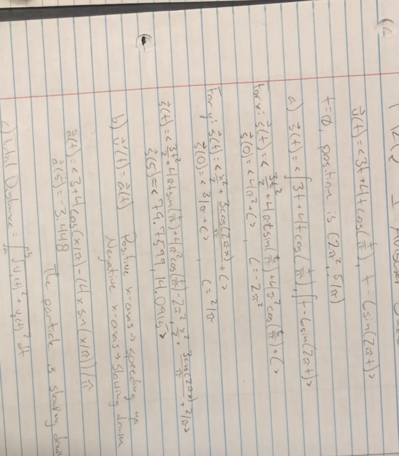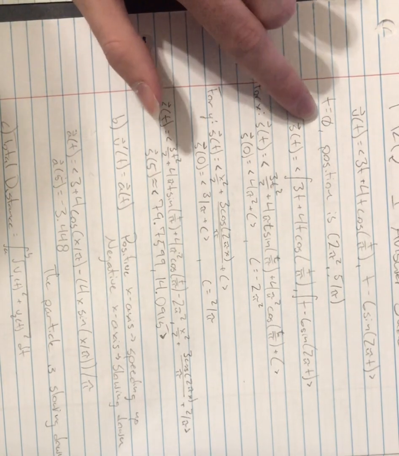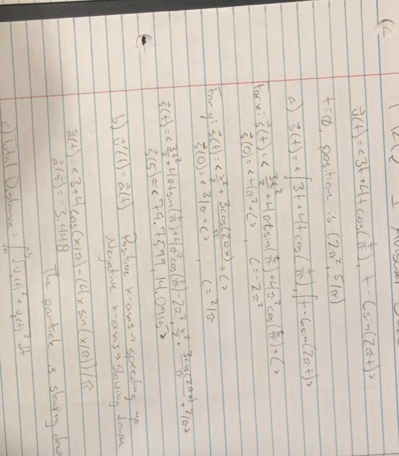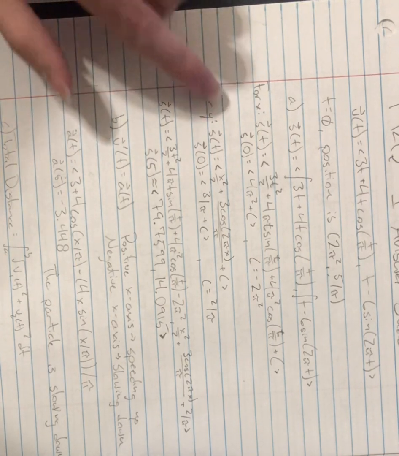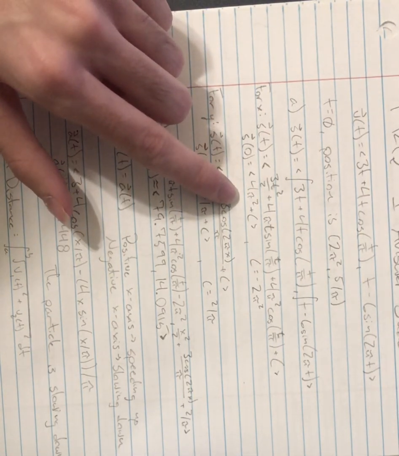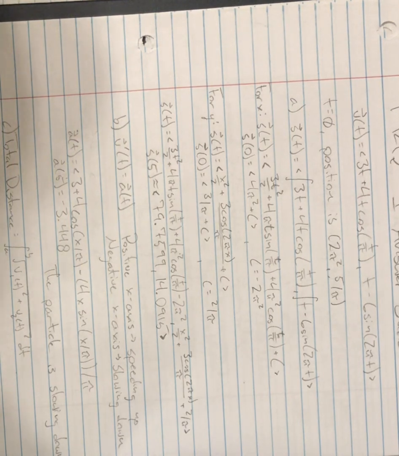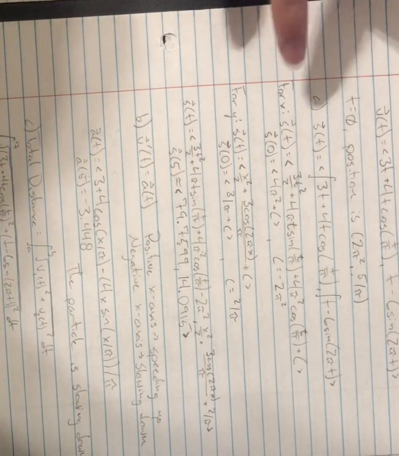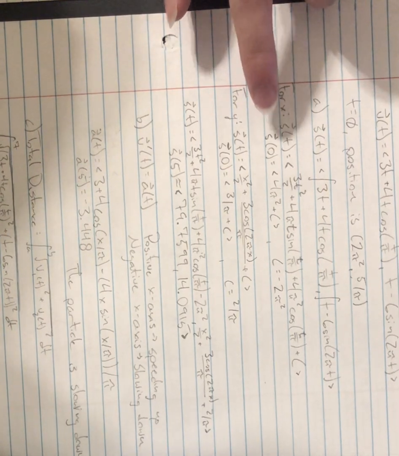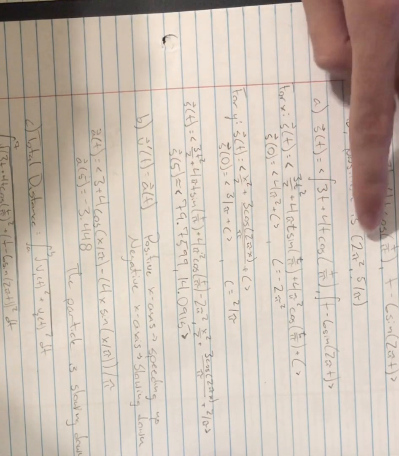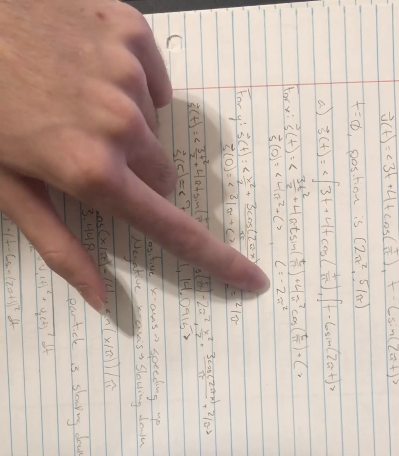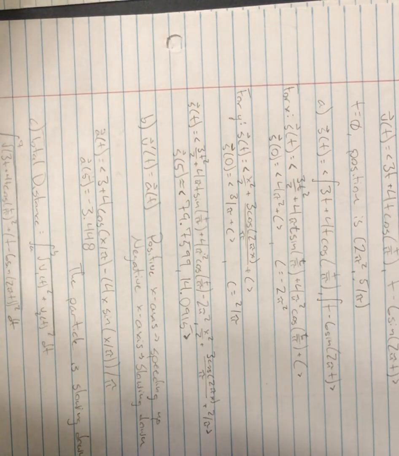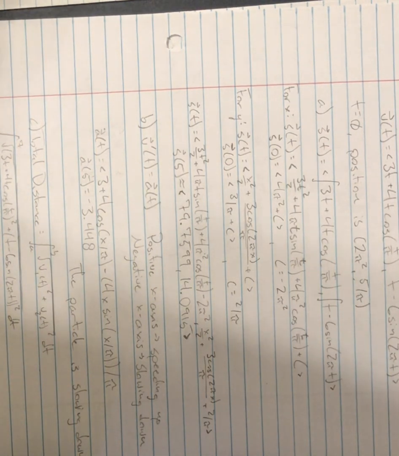Well, we were given the initial condition that when t equals 0, the position is 2 pi squared for x. So we can plug in 0 for t and we get 4 pi squared. This is the calculator question, so this was plugged into a calculator. We get 4 pi squared when we plug in 0, plus c. We know that we have to get to 2 pi squared, so c has to equal negative 2 pi squared. And that gives us our entire x component of our position function.